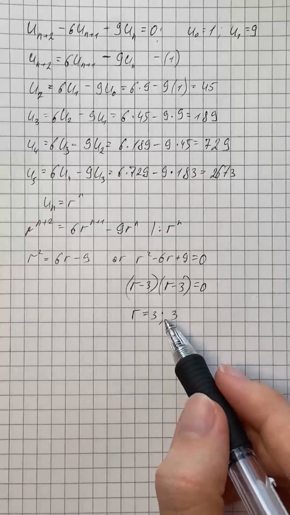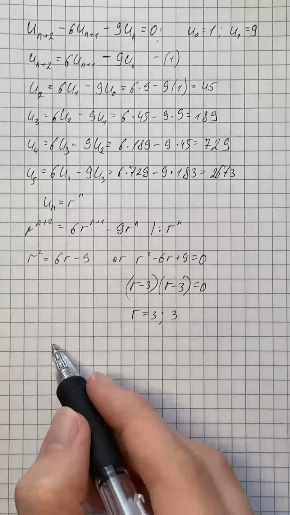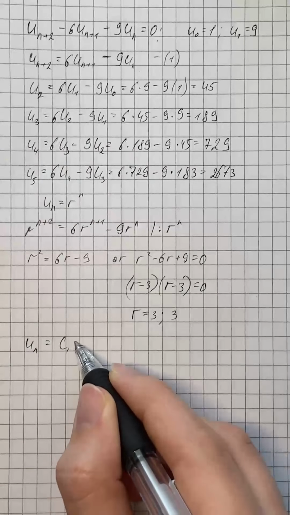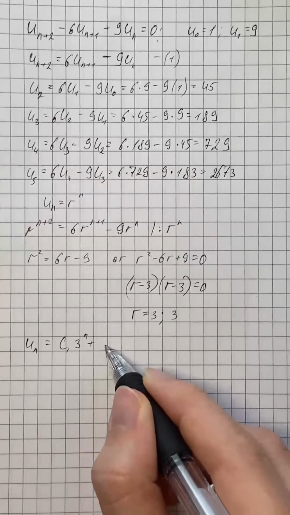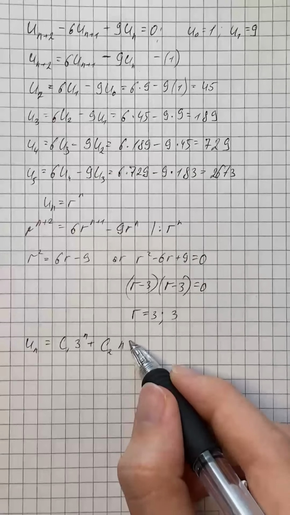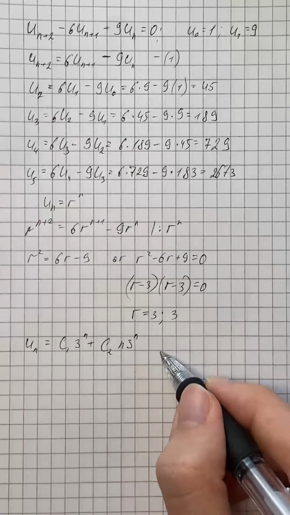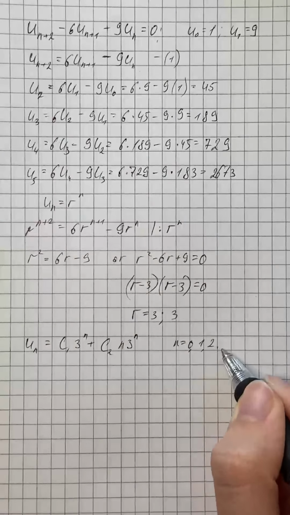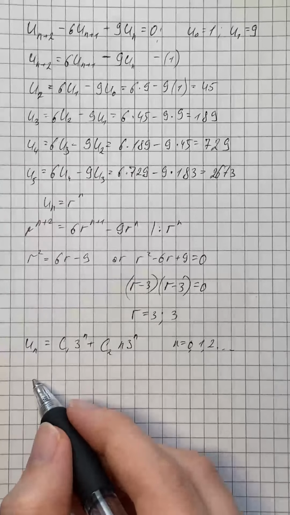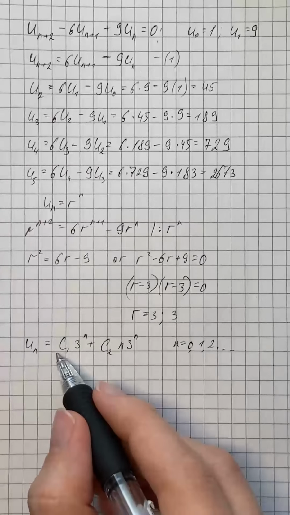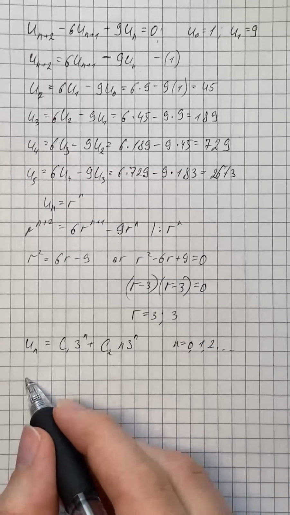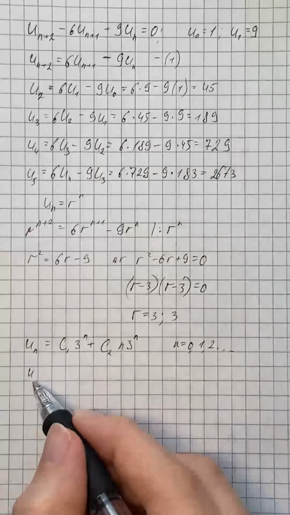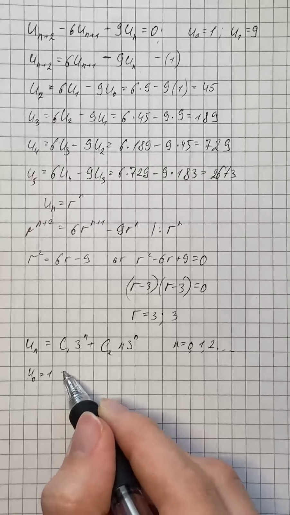And since our roots are real and repeated, the solution is of the form c sub 1 times 3 to the power of n plus c sub 2 n times 3 to the power of n, where n is equal to 0, 1, 2, and so on. So now we are going to find c sub 1 and c sub 2. So we use the initial condition that u sub 0 equals 1.